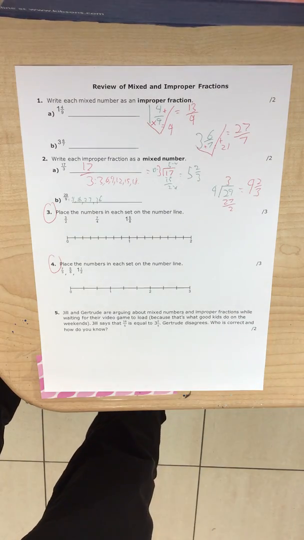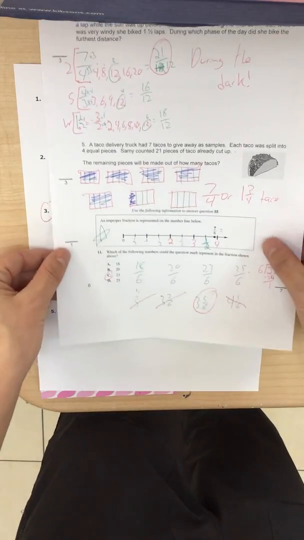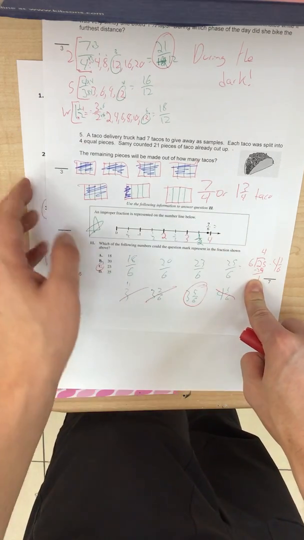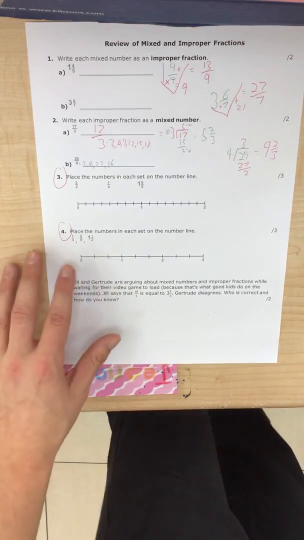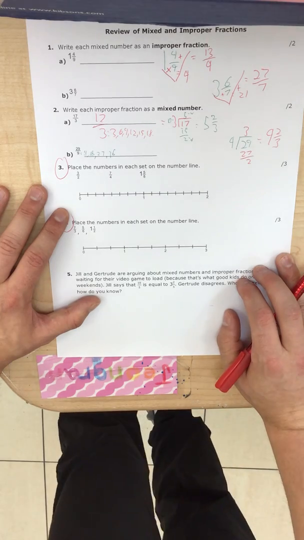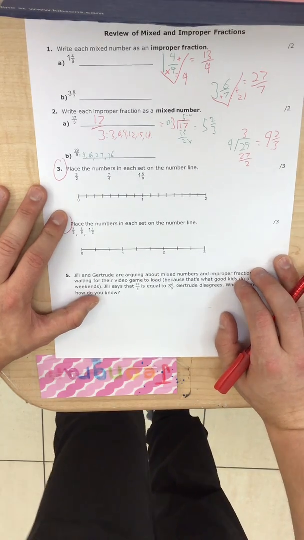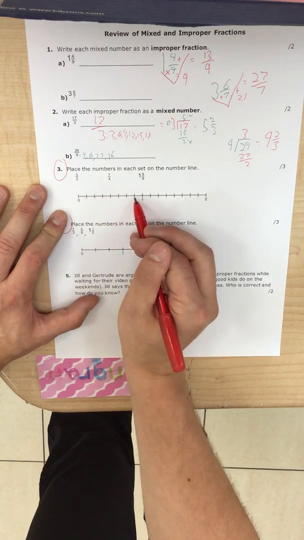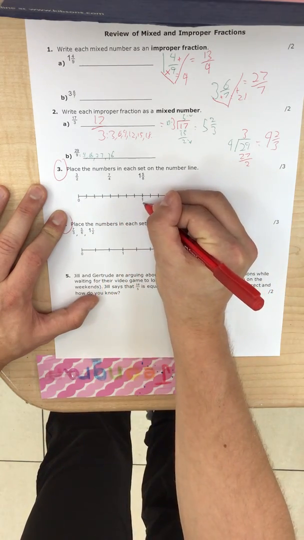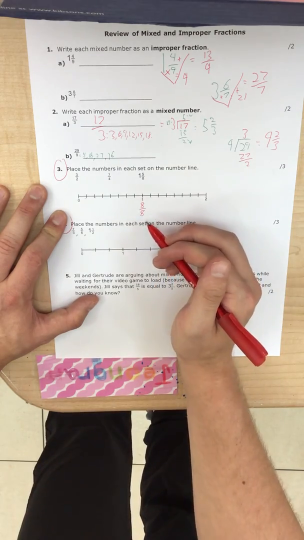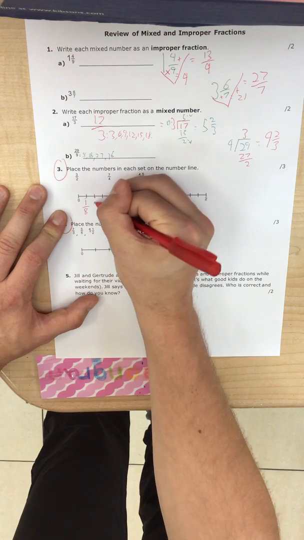Looking at that last multiple choice question, this is really all you would have to know for a PAT. This is what you would have to know, is knowing where it goes on a placement, but some of us are still struggling with that. So they give us, place the numbers in each set along the lines, all right? What we need to do first of all is count how many pieces there are. 1, 2, 3, 4, 5, 6, 7, 8. The moment this is 8, you need to know that one whole is 8 out of 8.